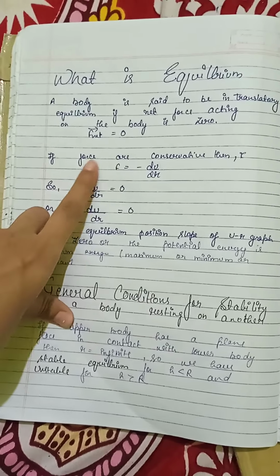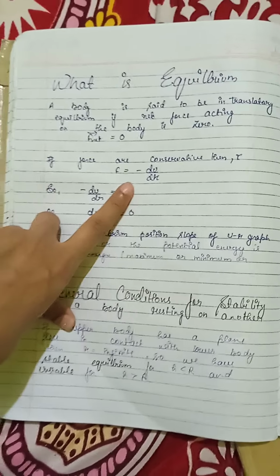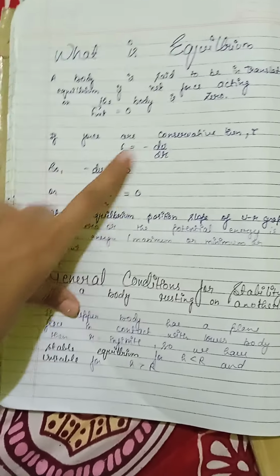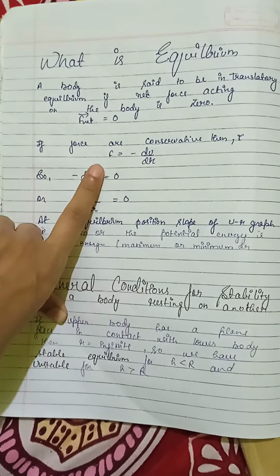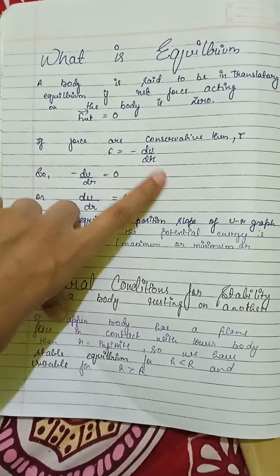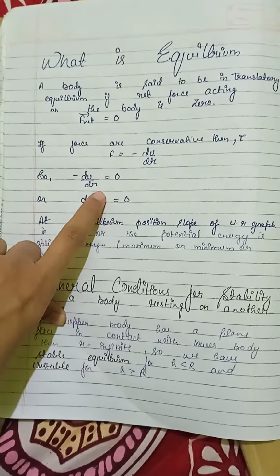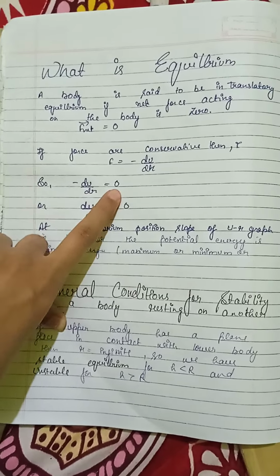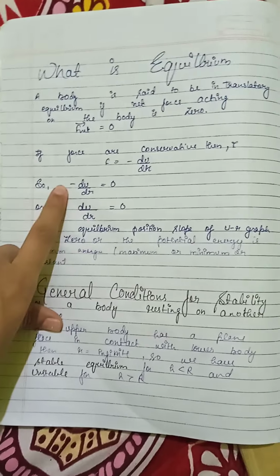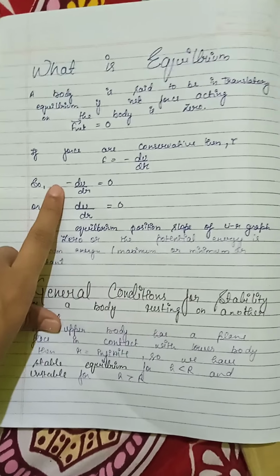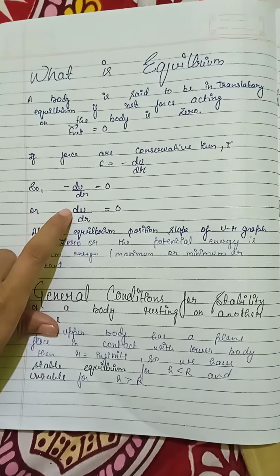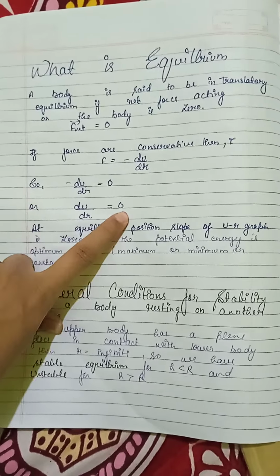Now if the forces are conservative, there are two types of forces, conservative and non-conservative. If they are conservative forces, then F is equal to minus del U by del r. For equilibrium the force is 0, so minus del U by del r is equal to 0, or the negative can be neglected as the right hand side is 0 only, so it can be written as dU by dr is equal to 0.